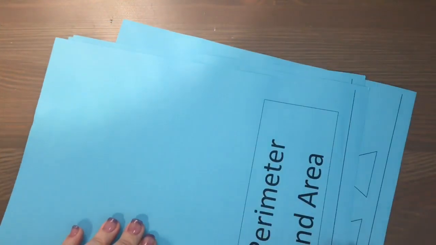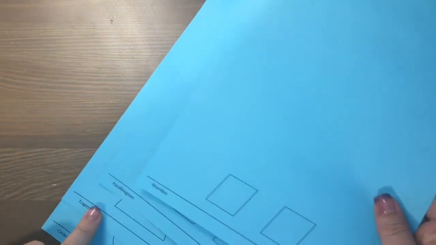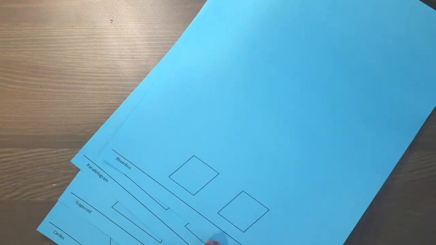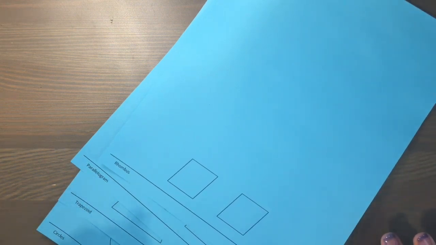Okay, now we're going to fill out our perimeter and area foldable. It should be a blue foldable and look something like this, perimeter and area on one side. If you stack them up, circles on the bottom, then trapezoid, then parallelogram, then rhombus, you'll have them in the right order, and we can just go ahead, fold them up and staple them, and then they'll be ready to fill out.